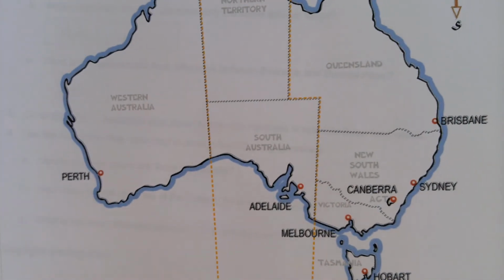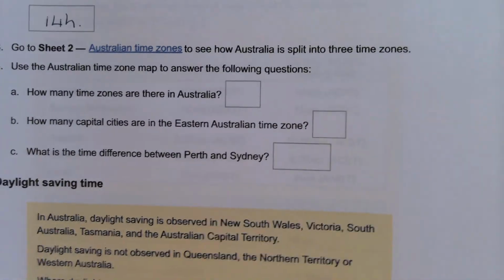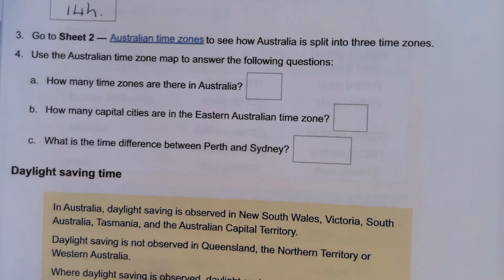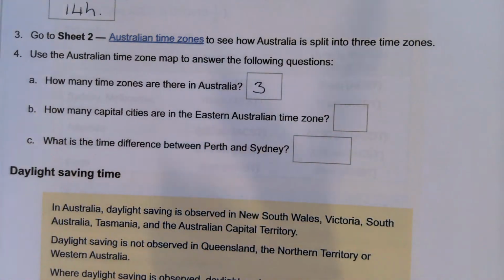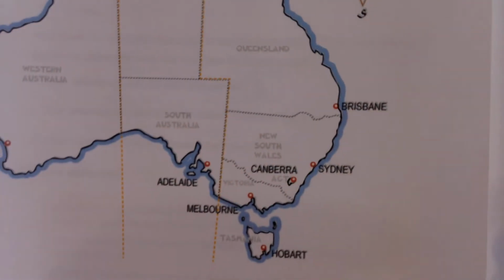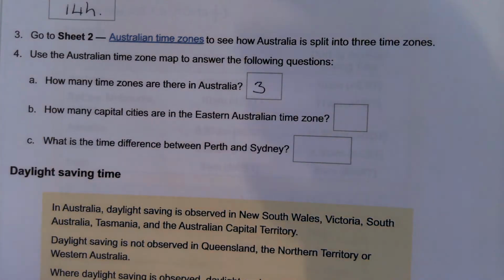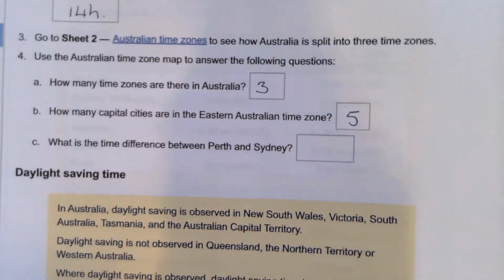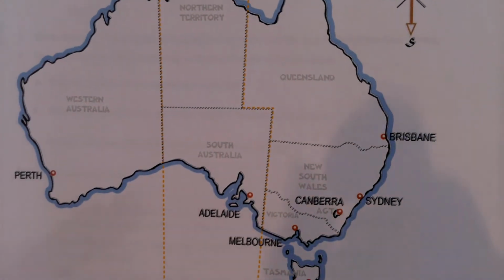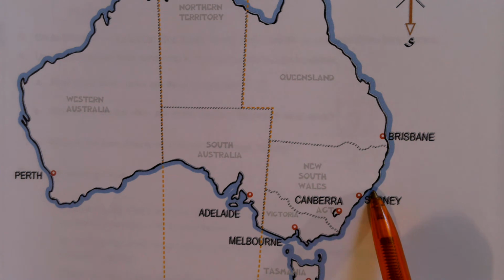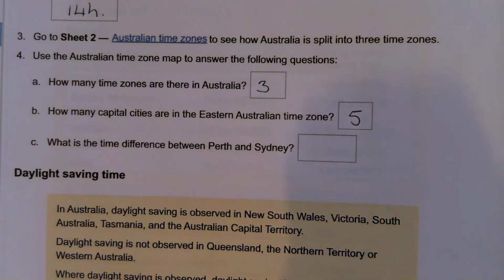Okay, you need to know this to answer these questions. So I just told you the answer to the first one. How many time zones did I tell you? That's right, 3. Now let's look at the Eastern Australian time zone. How many capital cities can you find? 1, 2, 3, 4, 5. Correct. And the time difference from Perth to Sydney, I did mention it. Have a look. Perth on the western coast, Sydney on the eastern coast. 12, 10, 2 hours. That's correct.